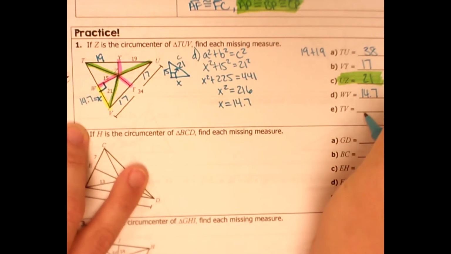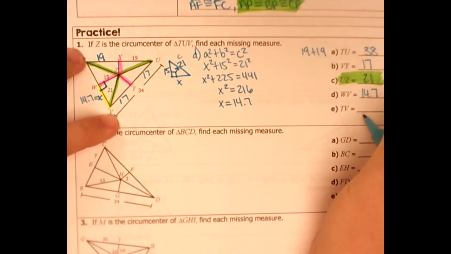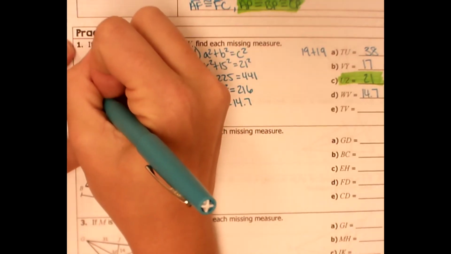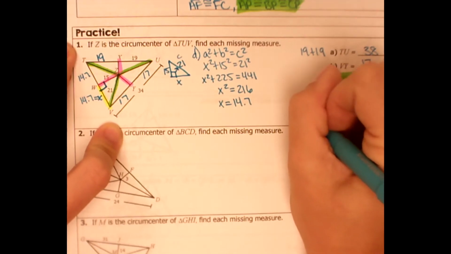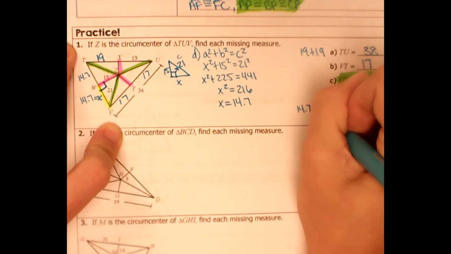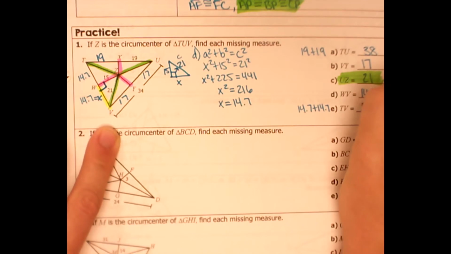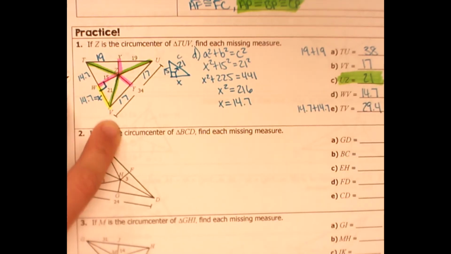We need to know that because the last one asked what's the length of TV. Well, if we double it, because if this one's 14.7, then that one is 14.7. So 14.7 plus 14.7 is equal to 29.4.